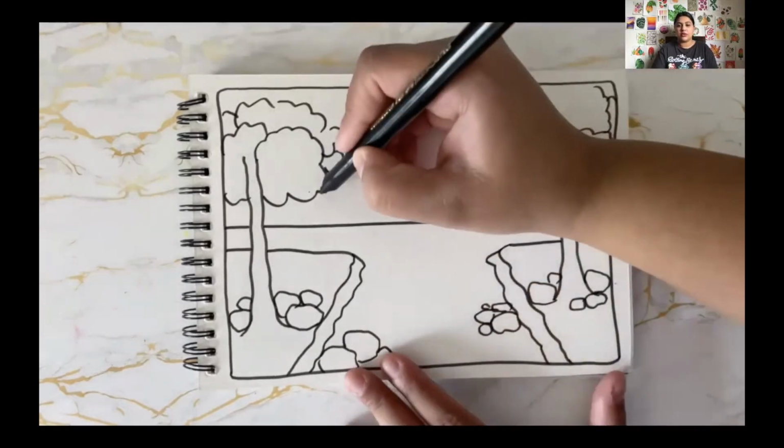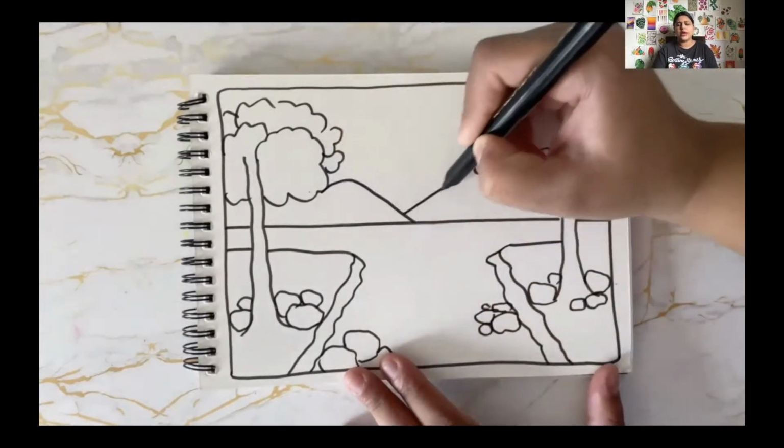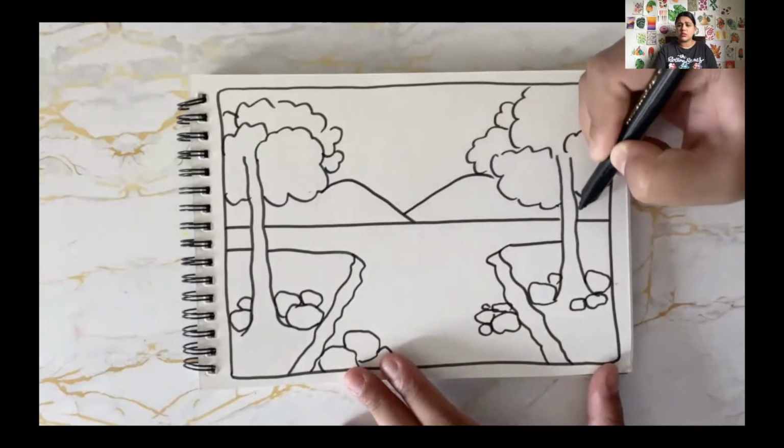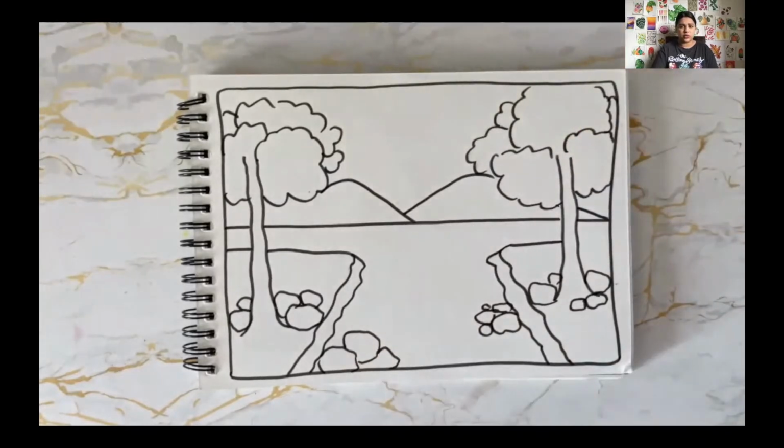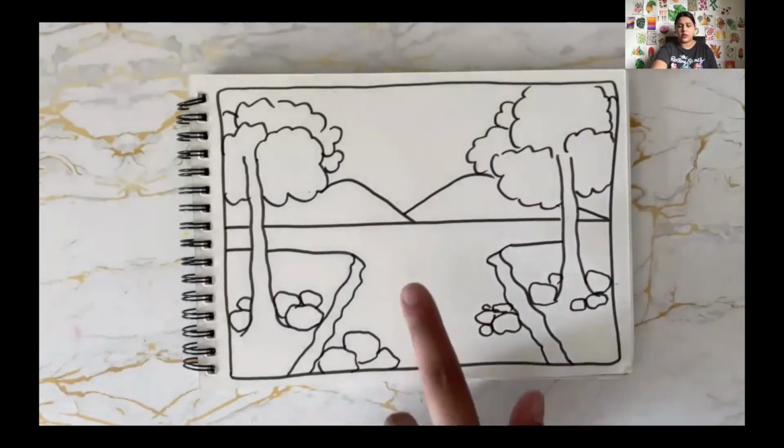Make sure you do the mountains nicely and neatly. You can do a bunch of small mountains in one go, or you can do a bunch of big mountains as well. That will completely work. At this point, if you've made any mistakes, it's completely all right. You don't have to have the most perfect drawing here, because I know all of you have had enough practice, so your drawings look very good and very nice. But in case you made a mistake, don't worry about it.